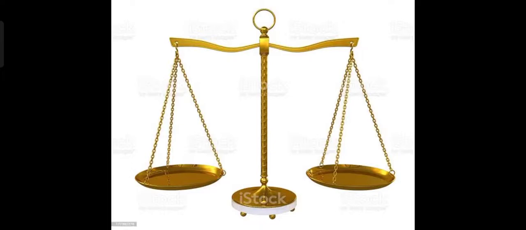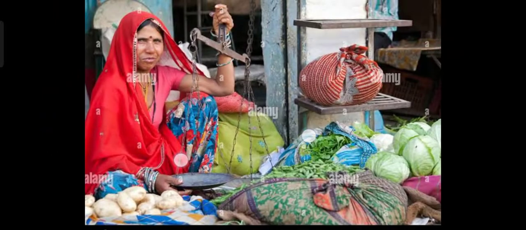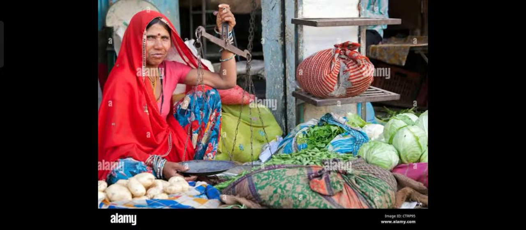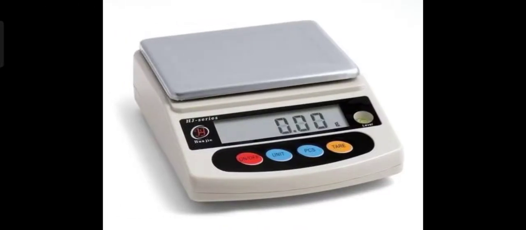You see this balance in the market, like here you can see this vegetable vendor measures the vegetable by this beam balance. This is called beam balance. There are more tools, like this is called spring balance. You hang an object here, and here the indicator shows the amount of mass it contains. And this is digital balance. This is common nowadays in every shop. You put a thing here, and here a digital meter shows its perfect weight or mass.